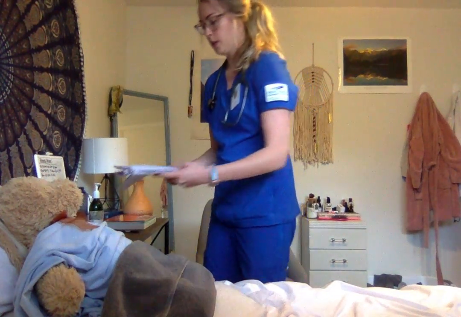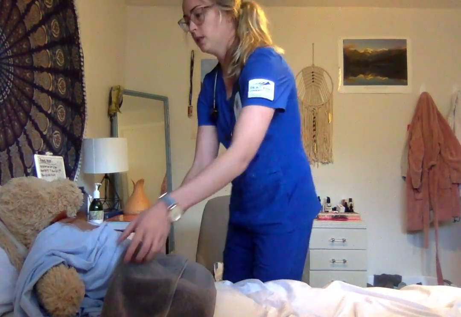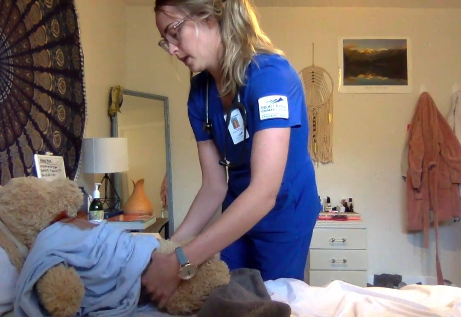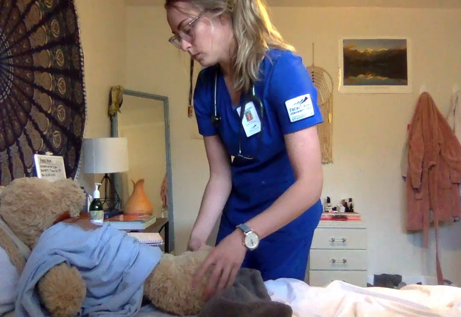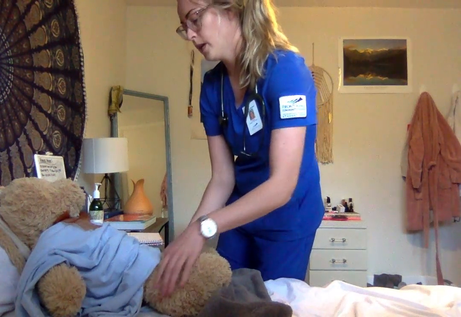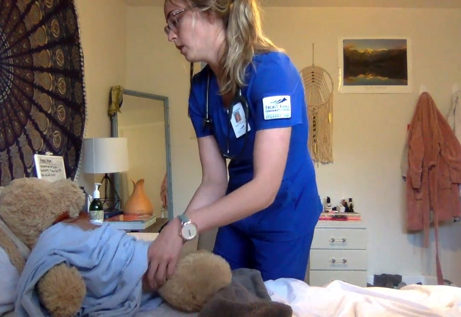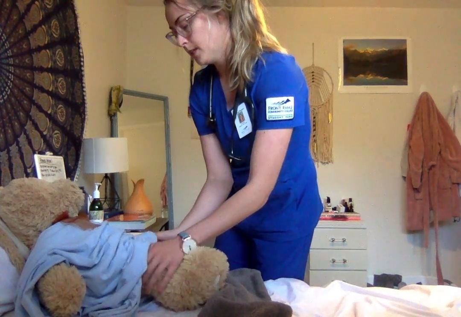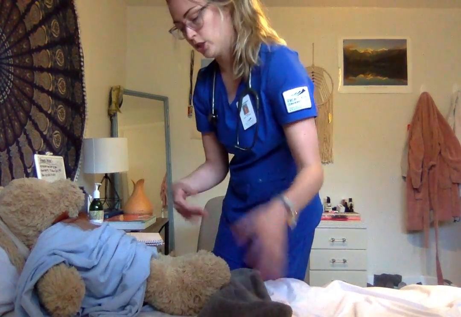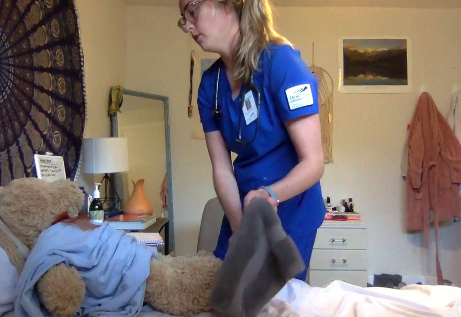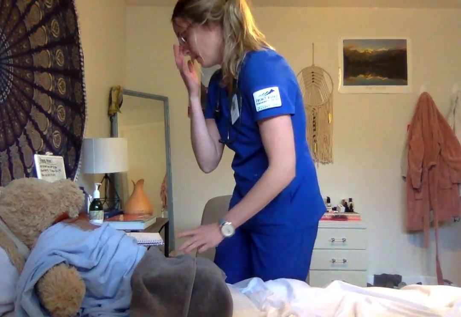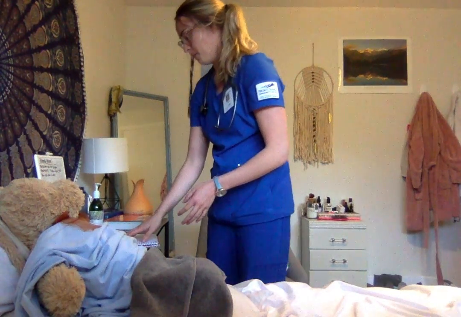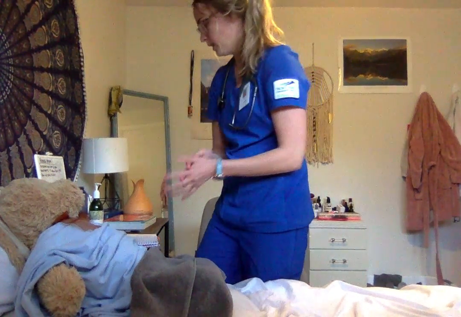I'm going to be putting on sequential compression devices. I'm just going to be putting these on, Caitlin, for you. You were told in pre-op about deep vein thrombosis and the complications that can come from it. This helps to prevent that, and it also helps the overall blood flow of your body, okay? And then oxygen, obviously, is on.